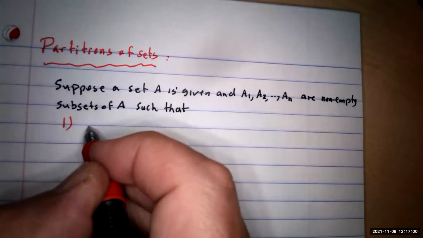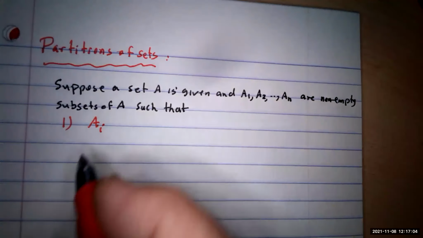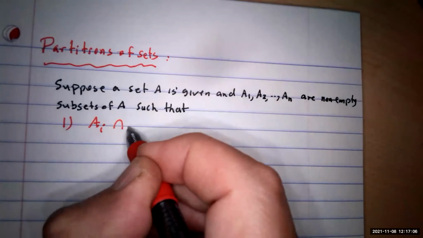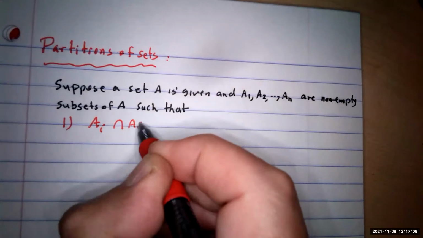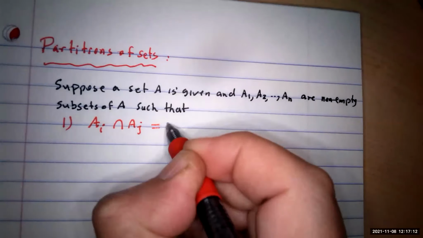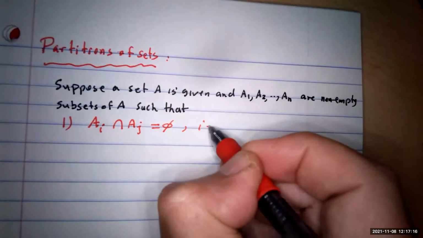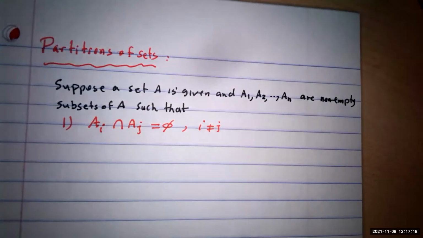This means if you pick one of them, AI, one of the classrooms, intersected with a distinct one, they have no intersection. So the intersection is going to be the empty set, of course, when I is not equal to J.